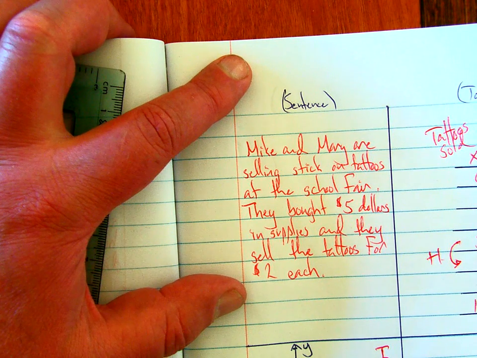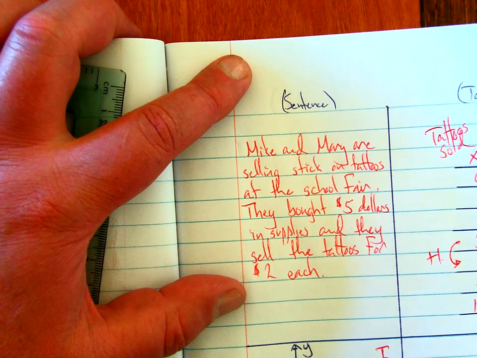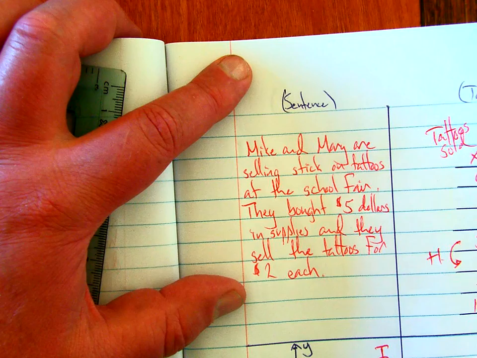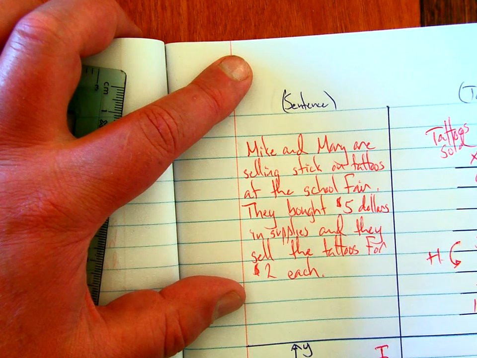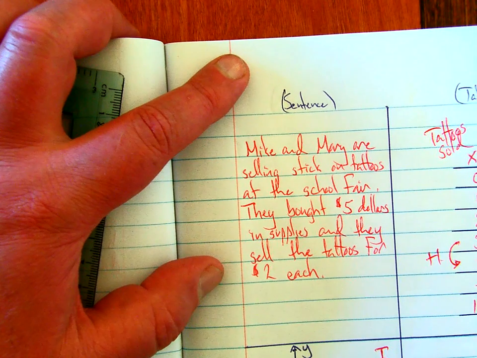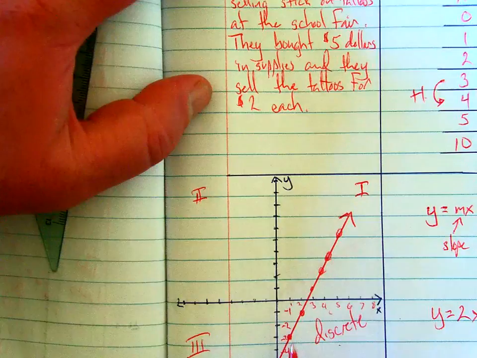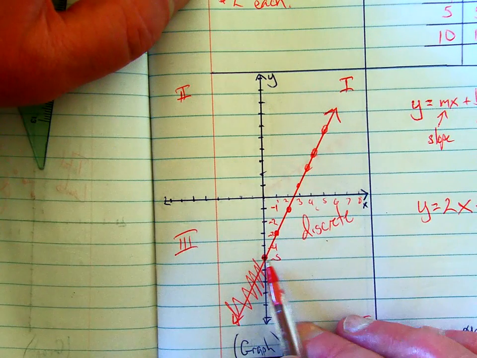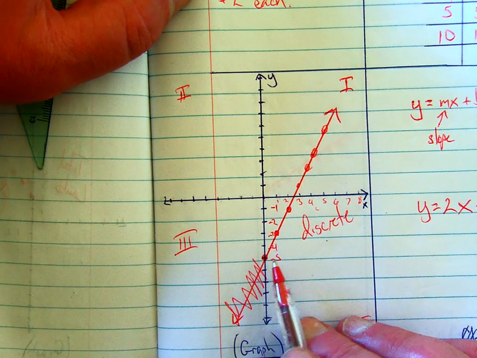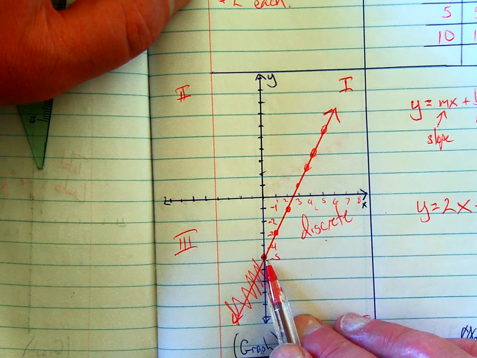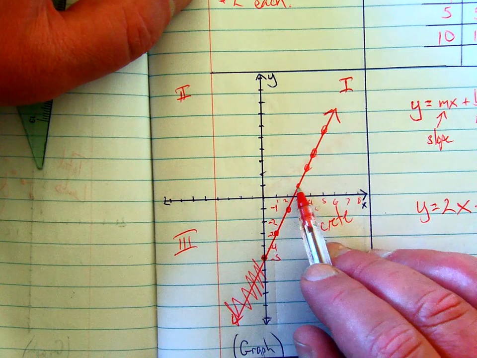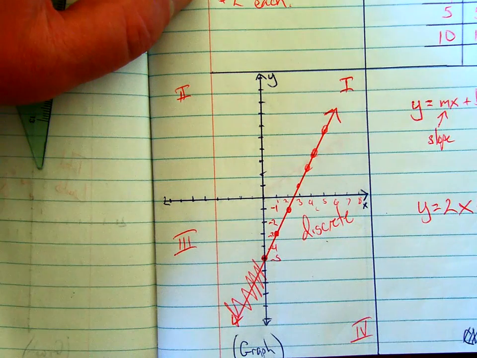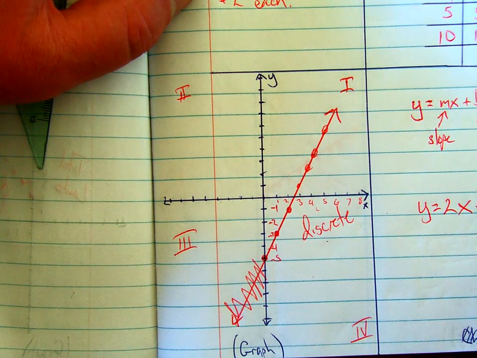So the situation that I described would actually describe a discrete graph, not a continuous. So this should be a dotted line, not a solid line. We started off owing $5 because we spent $5 of our own dollars to buy the supplies. And then every tattoo we sell, we make money. So we have to sell 3 tattoos before we have a profit. If we don't sell any, we're just out $5 and we have a lot of stick-on tattoos.